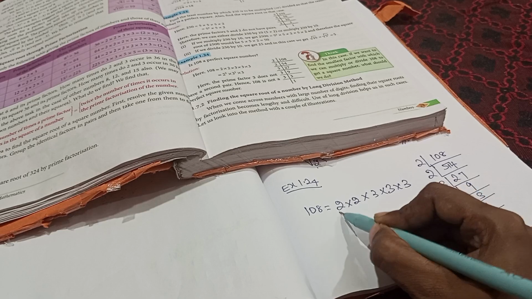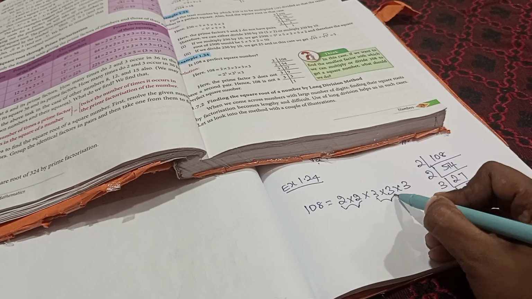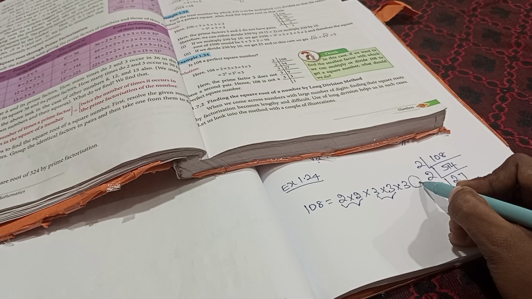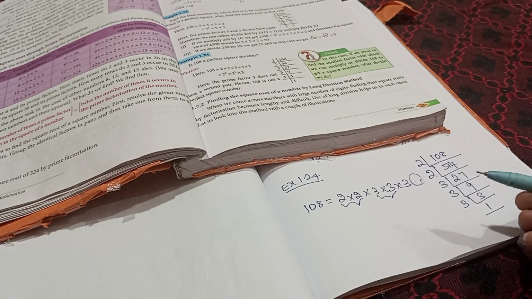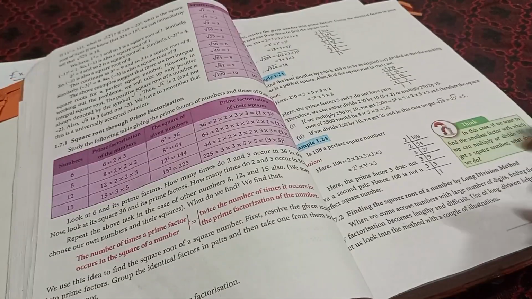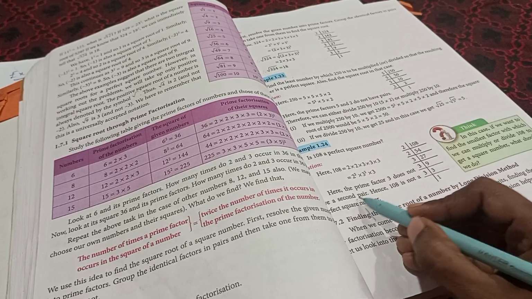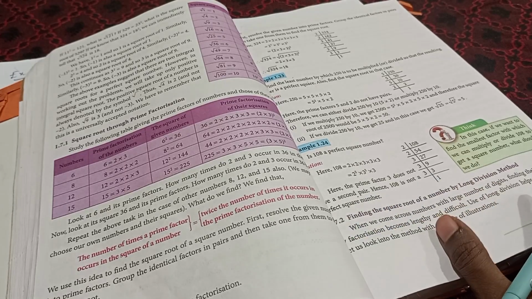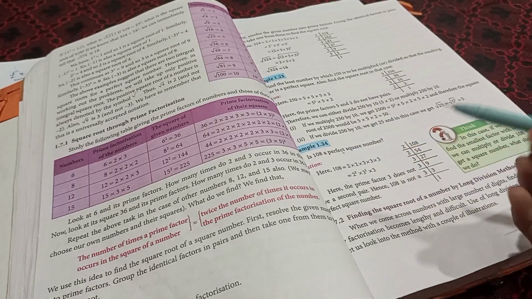So you see here, 2 has one pair, and 3 does not have a second pair. So this is not a perfect square. You have to mention that the prime factor 3 does not have a second pair. Hence 108 is not a perfect square number. So it is an easy question and it's also important.